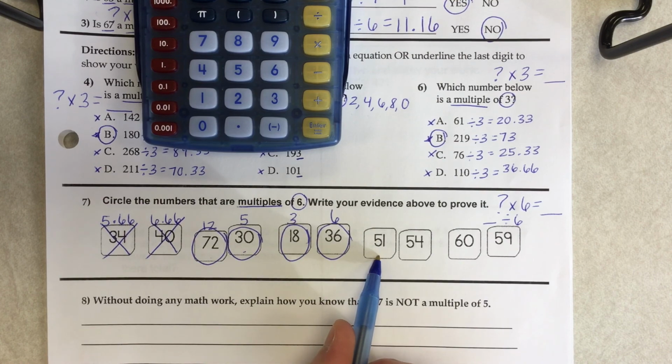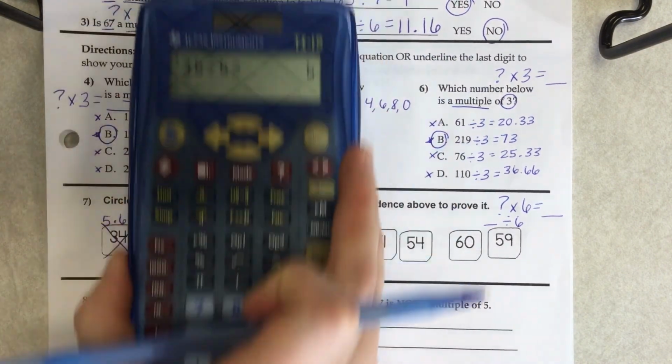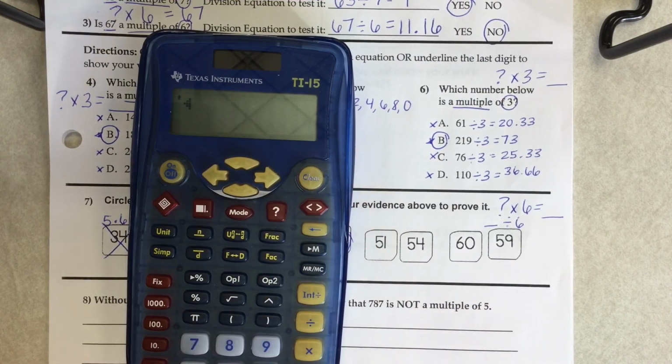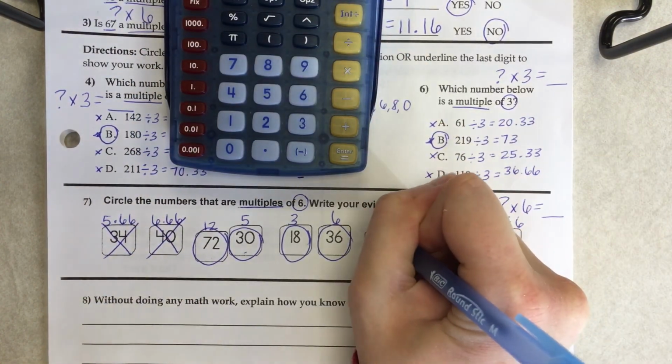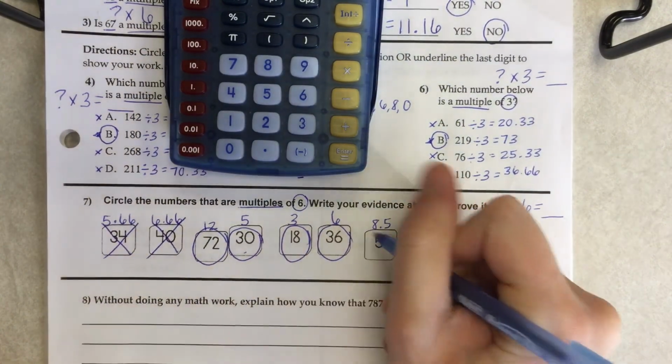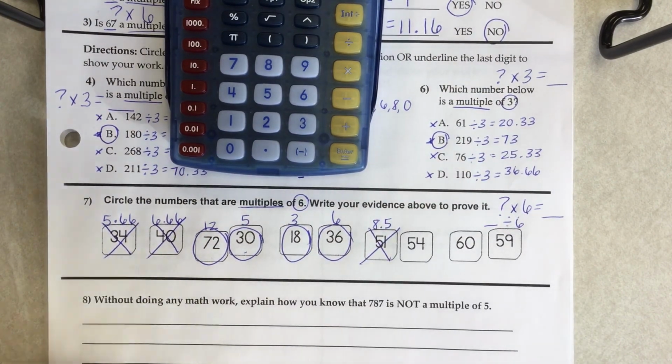51. How many times can I count by 6 to hopefully get to 51? Inverse operation, 51 divided by 6. I get 8.5. That is a decimal, not a whole number, so I cross it out.